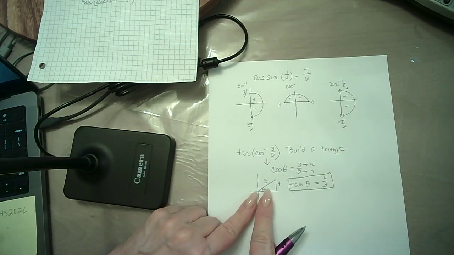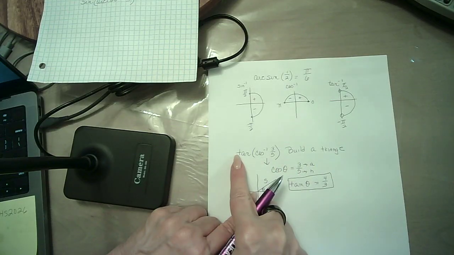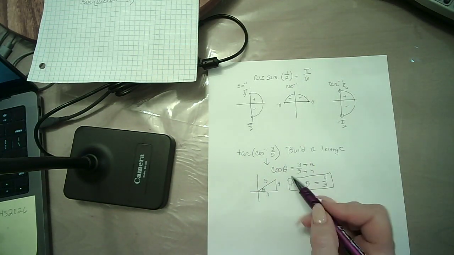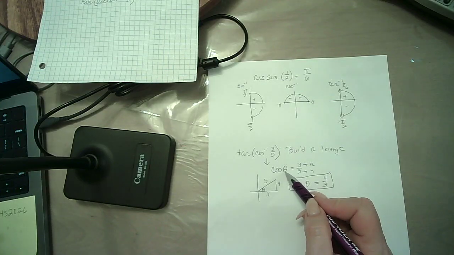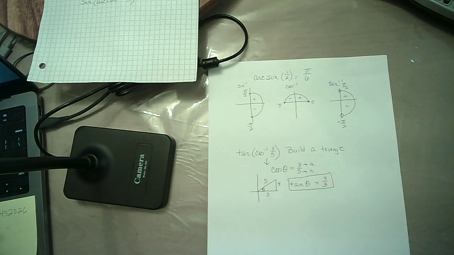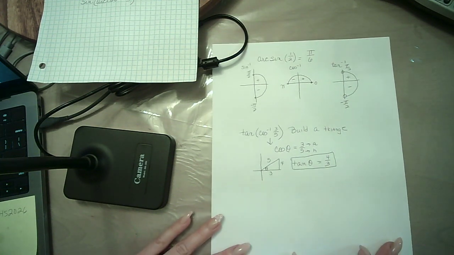So we're actually not really solving in here. We're just building the triangle so we can use that information to get that answer. Because I really don't need to know it. I just need to know theta, and now whatever theta is, I want to find the tangent of it. I don't care what theta is. I just want to know its tangent. That's theta.